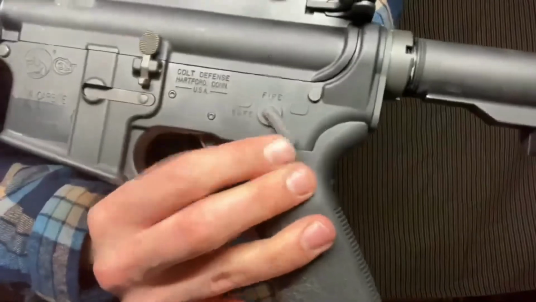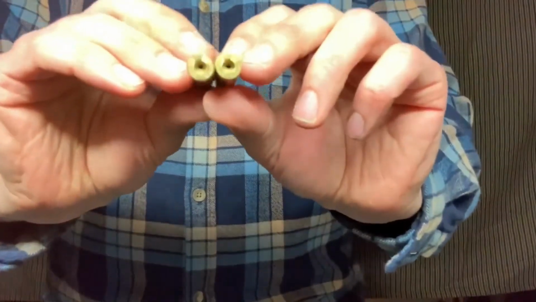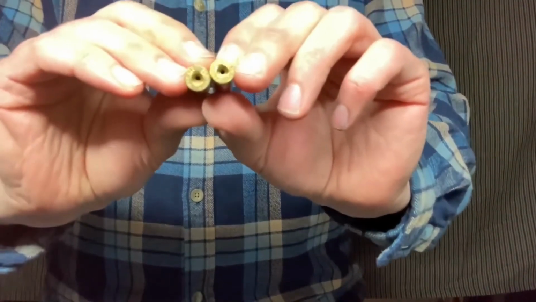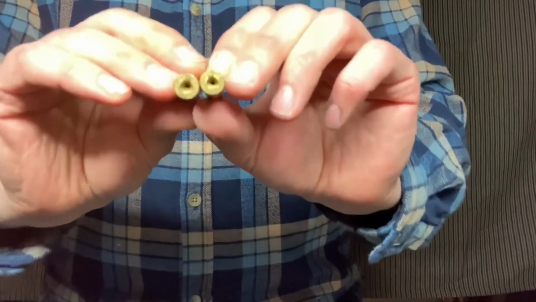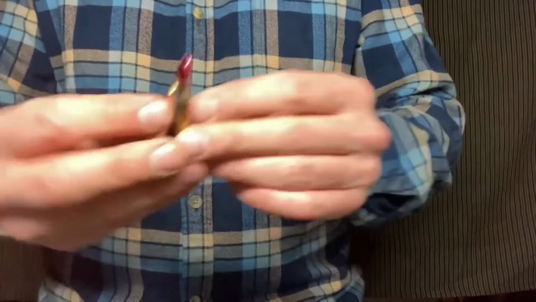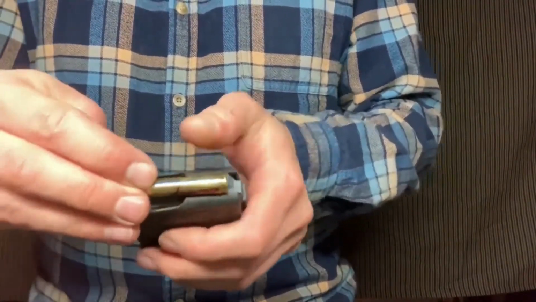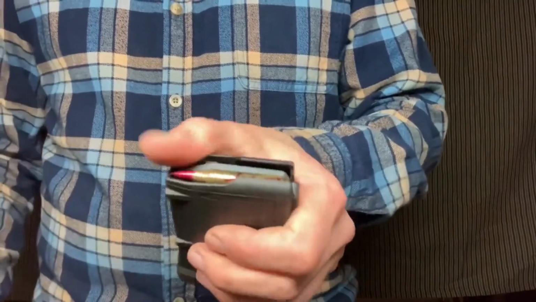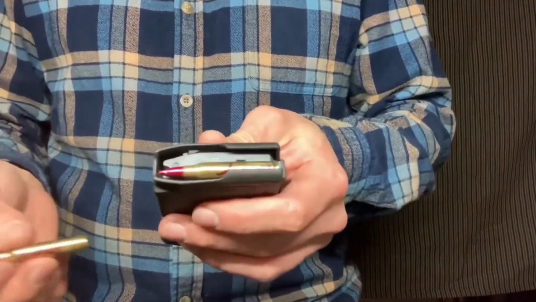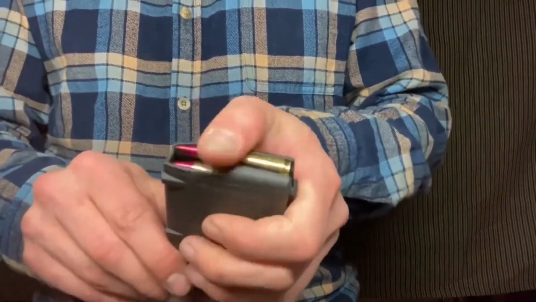I'm going to put it in safe. For this demonstration, I'm using dummy rounds. Anytime you're going to be doing dry fires, it's important not to have live ammunition anywhere near the firearm for safety purposes. Again, these are dummy rounds. There's no primers. So loading an AR pattern magazine, you just simply push it in from the top. It's different than a traditional handgun magazine where they're loaded in from the front. Just push them in from the top like that.